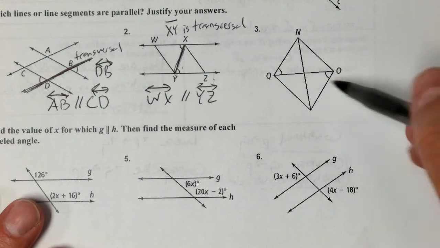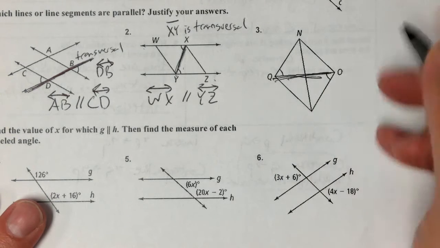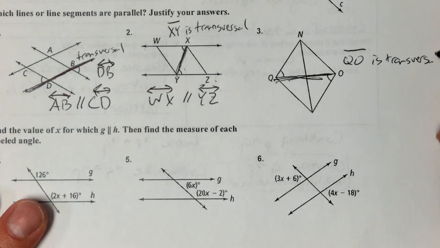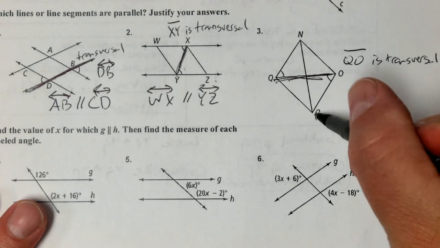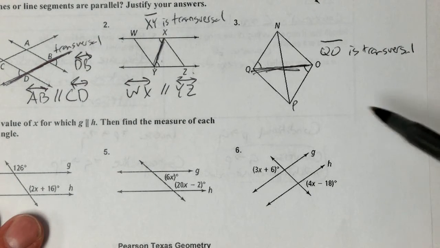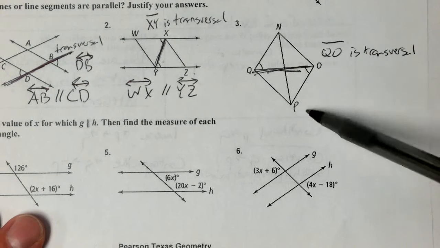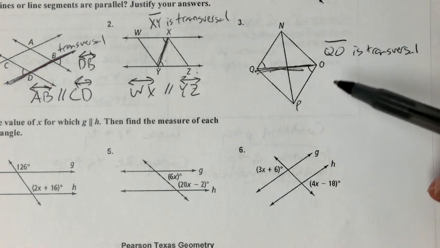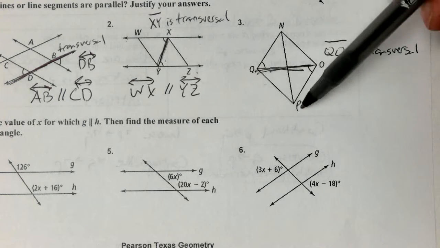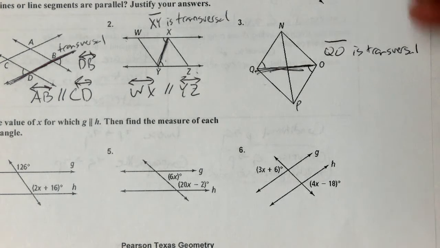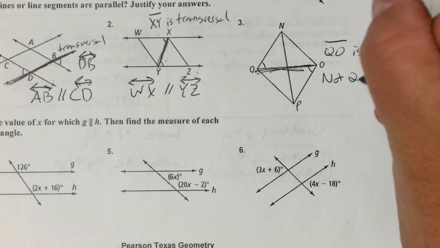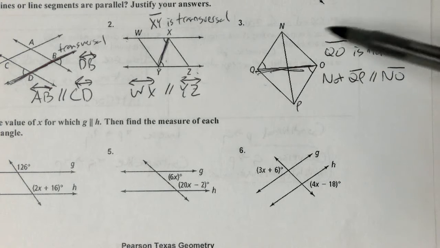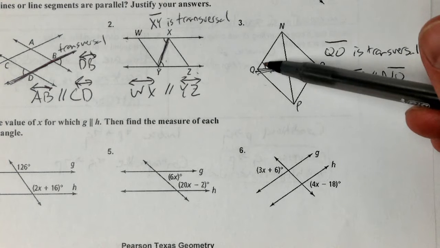Number 3 has these angles marked, so this would be your transversal. So QO is the transversal. And they left off the letter P right there. So it's QNOP. So that's the quadrilateral. And so it won't be QP parallel to NO, because it's not this angle, it's that angle.